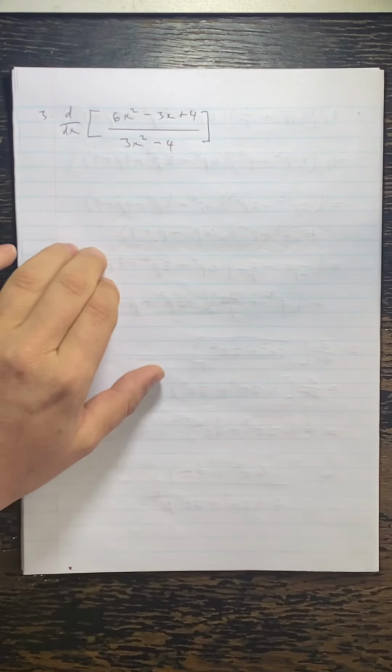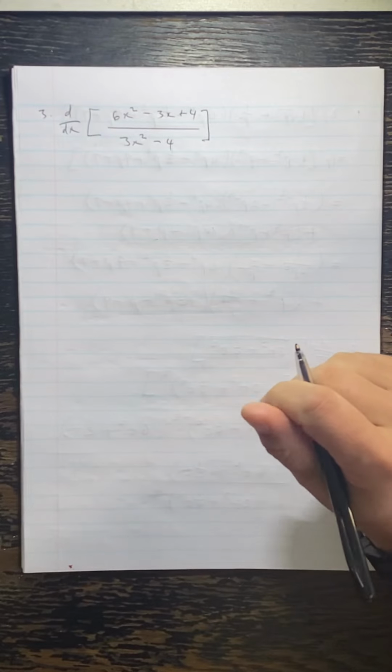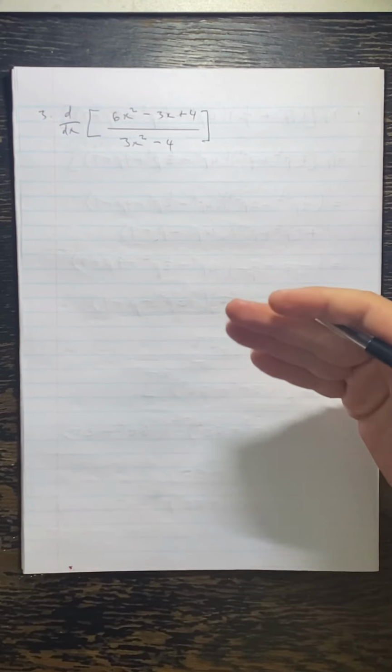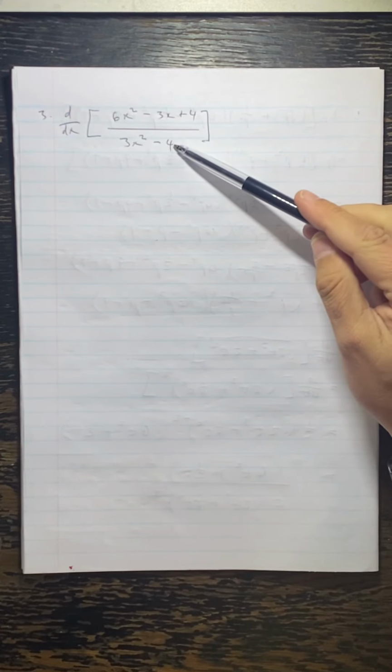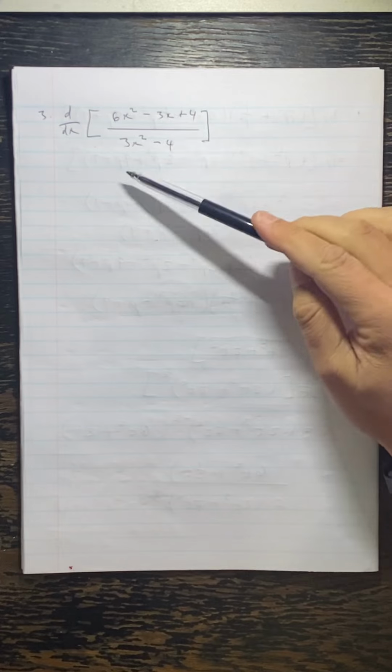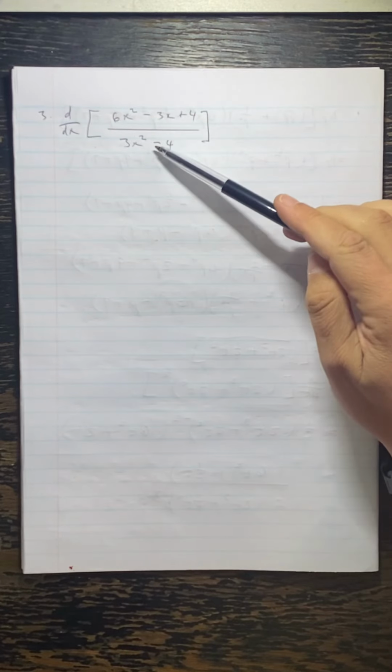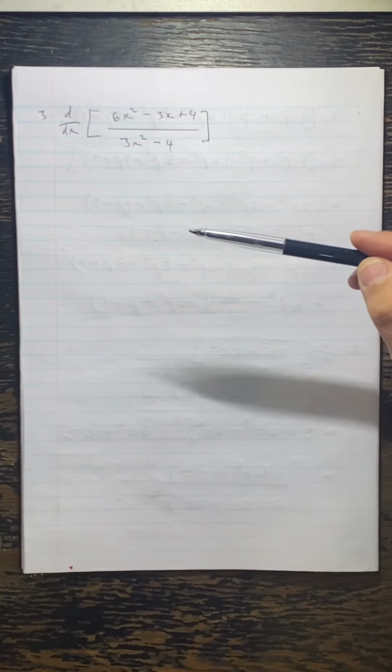Because we've got a fraction here, I'm going to be using the quotient rule. Again, this is on your formula sheet, and the quotient rule says you differentiate the top, leave the bottom, minus, leave the top, differentiate the bottom, all over the bottom squared.